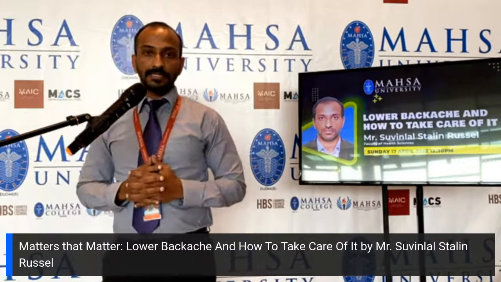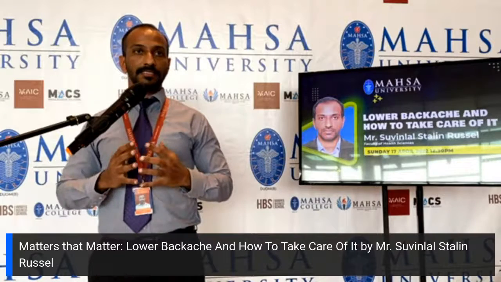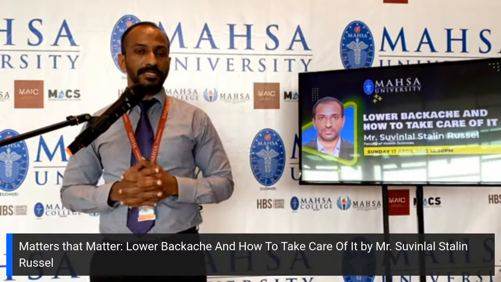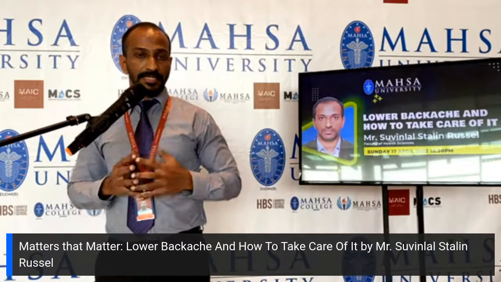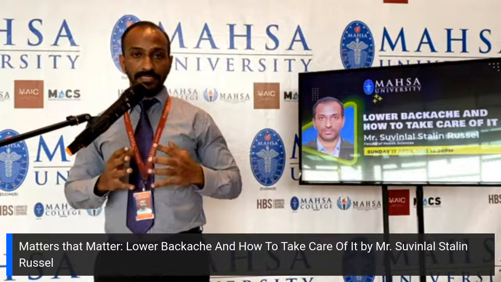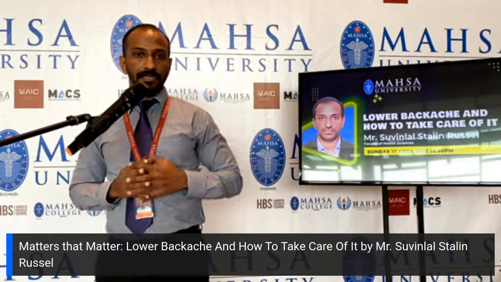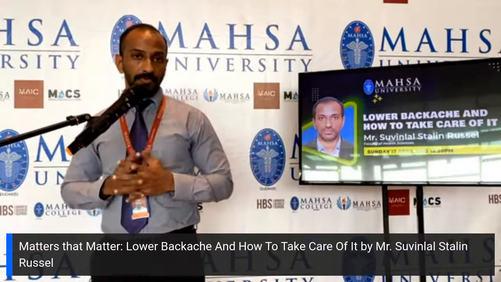And how these structures get hurt is because of overloading, the way we sit straight, or the way we move our body during our activities. Accordingly, each patient will get a different nature of pain, because each structure will produce a different pattern of pain. So coming to the reason for this particular pain, it is mainly poor posture.